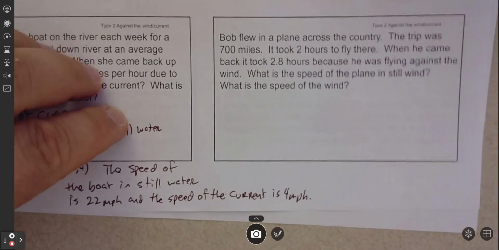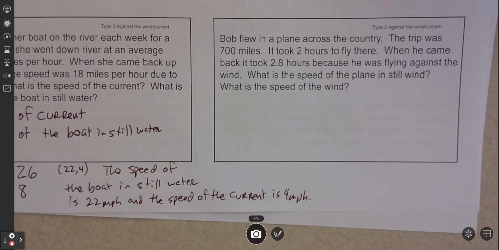This next one's a little bit more complex, but same concept. They're all different types, so we want to make sure we see all the different types. Bob flew. Bob's my father. Bob flew in a plane across the country. This trip was 700 miles. It took 2 hours to fly there. When he came back, it took 2.8 hours because he was flying against the wind. What is the speed of the plane in still wind, and what is the speed of the wind?